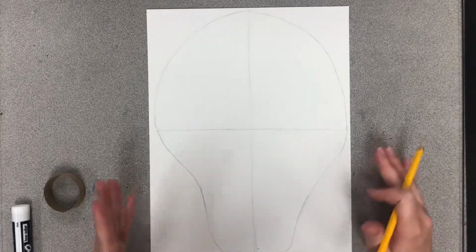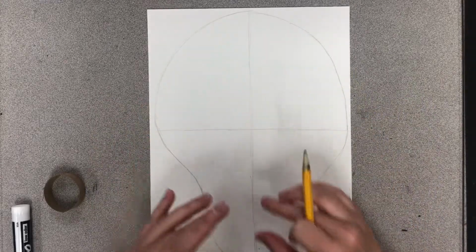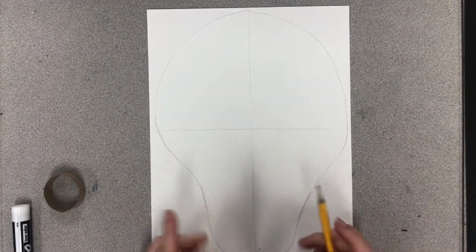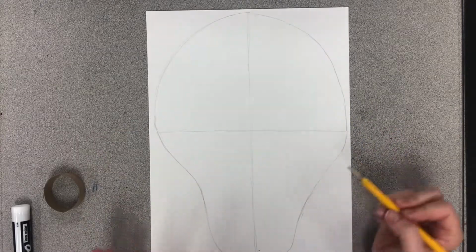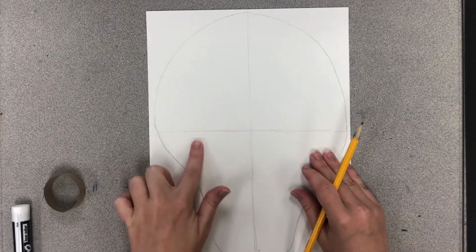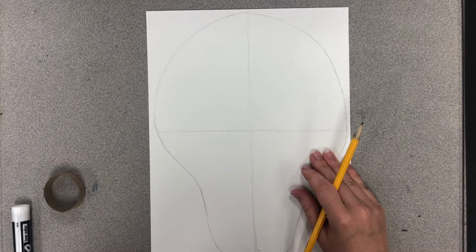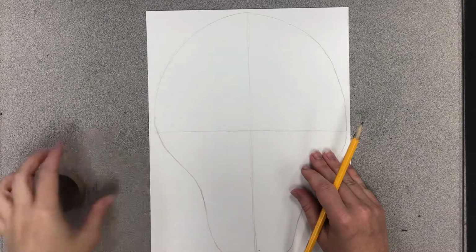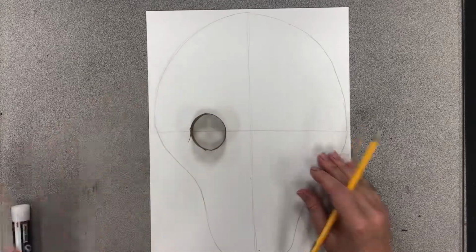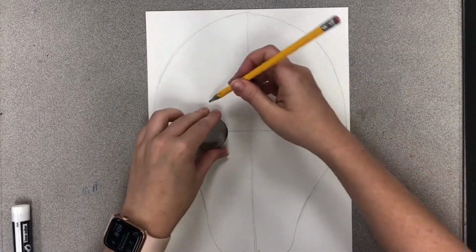Now, we're gonna add eyes, a nose, and our mouth, but they're gonna be a little bit different because we're not drawing a face, we're drawing a Calavera or a skull. So if you take your hands and you actually feel where the bone is around your eyes, you'll be able to feel that your eye socket's actually a lot bigger than your actual eyeballs. So we're gonna use a circle tracer to help us get a nice big eye socket.